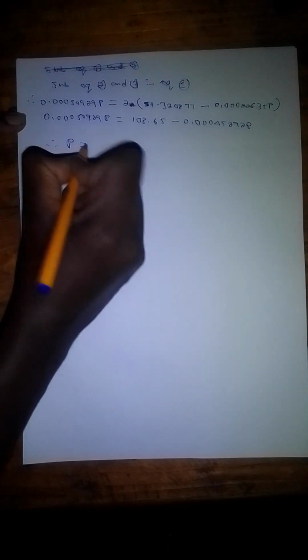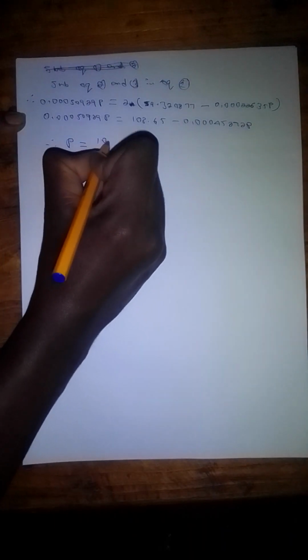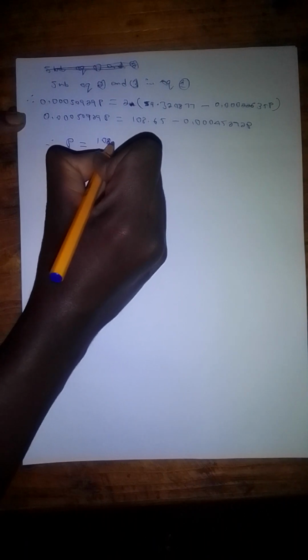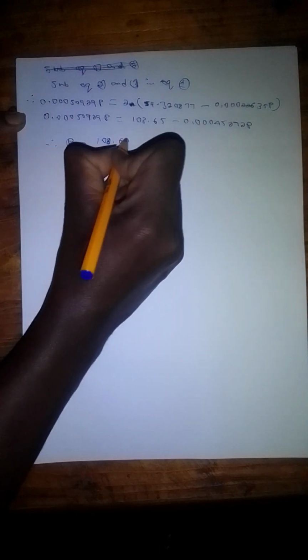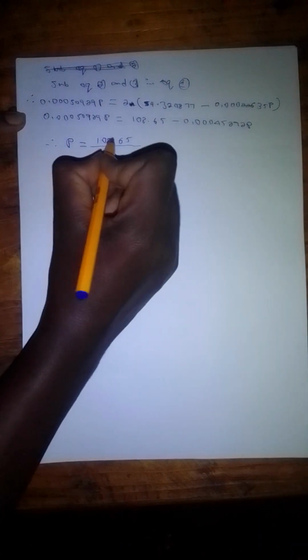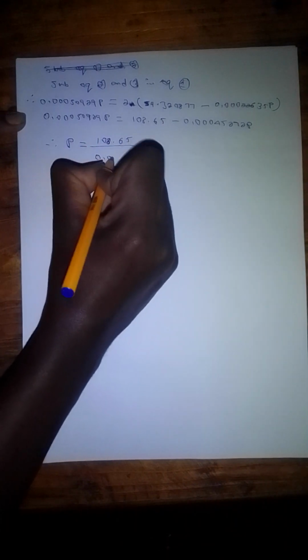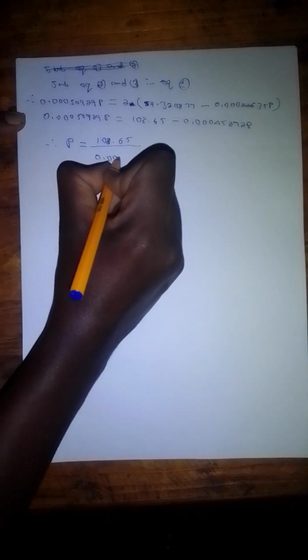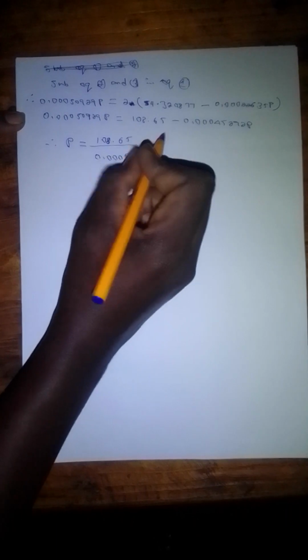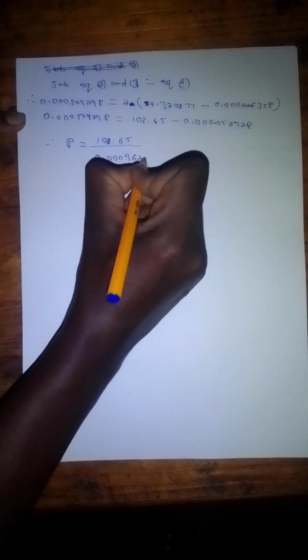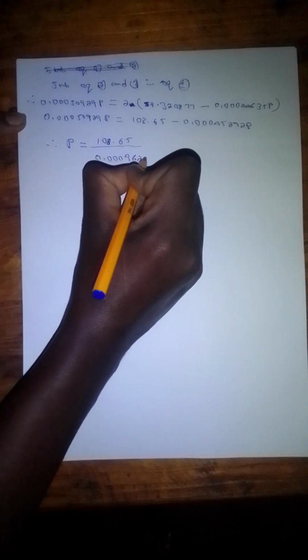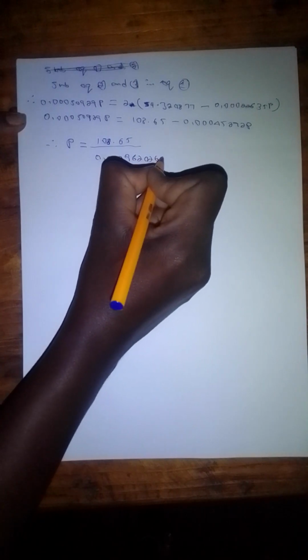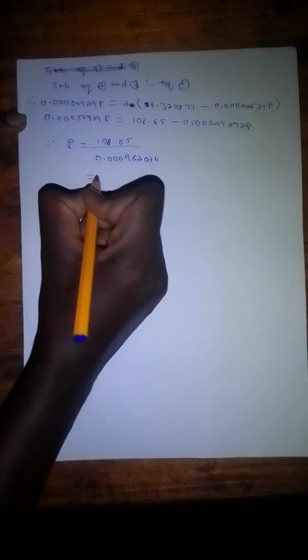0.000452722P. And therefore P is equal to 108.65 all over 0.000962026.